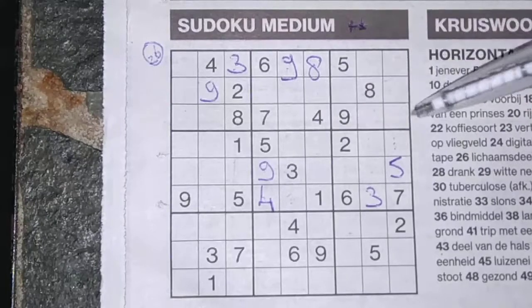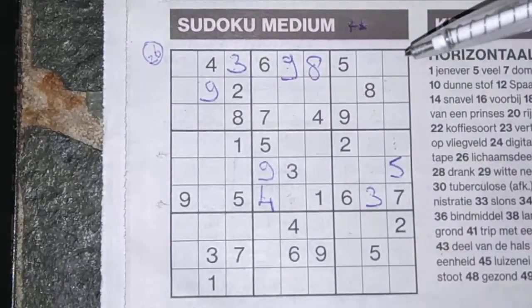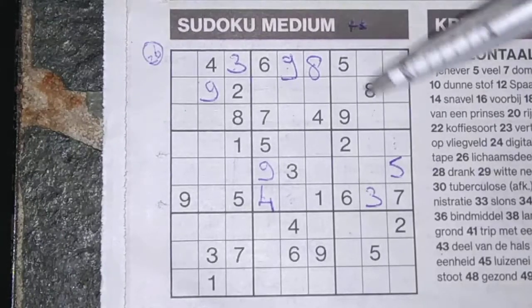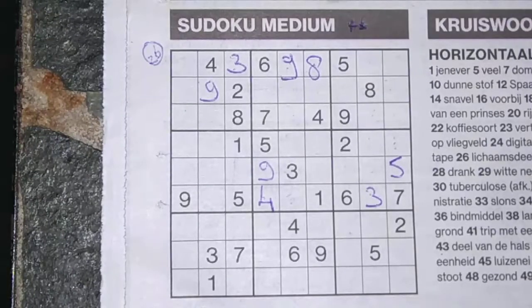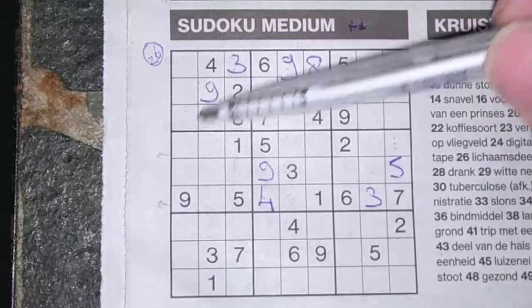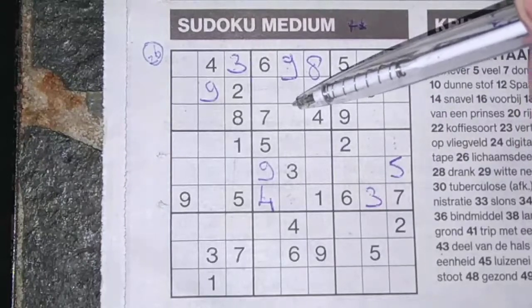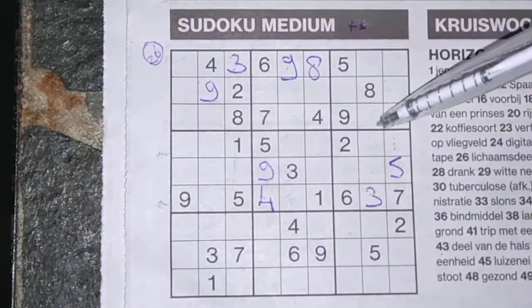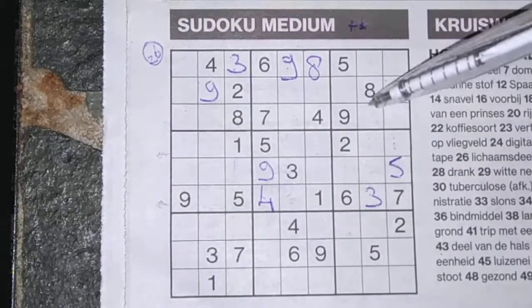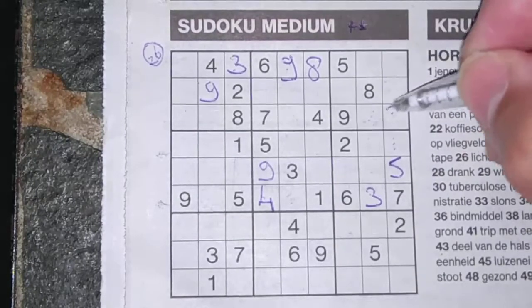In this row, 1, 2, 3, 4, 5. The third row, 5 missing numbers. One of the missing numbers is a 3. We see here 3 in this big square, so no 3 in these 2 boxes. Here 3, no 3 in that box. Also here 3, no 3 in this box. 1 box left for the 3, it should be there.